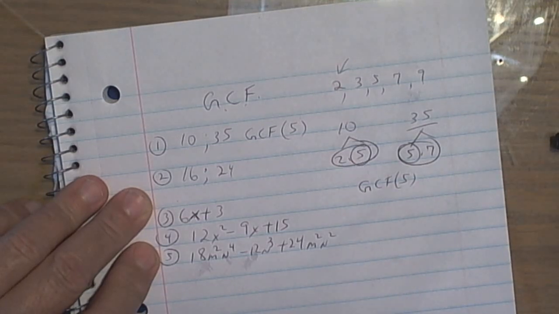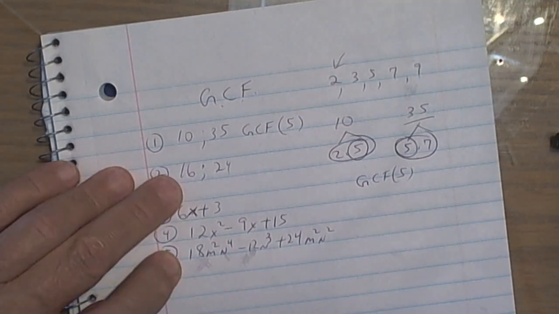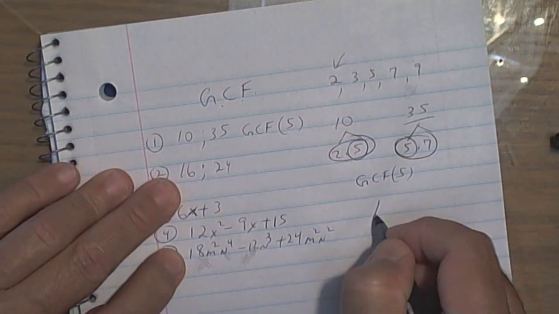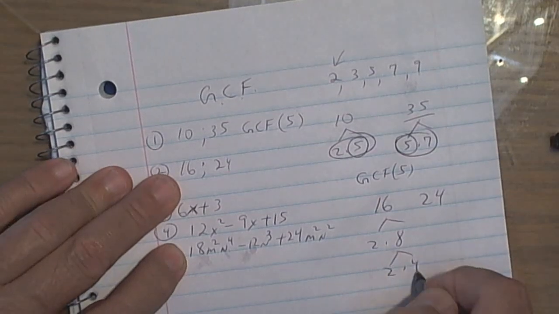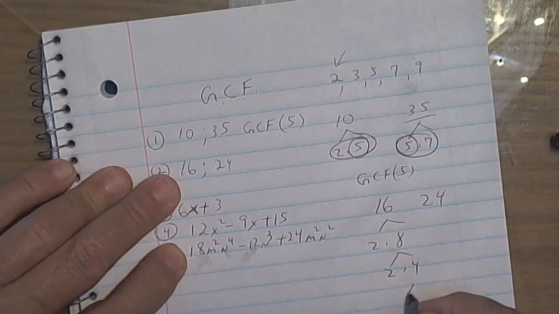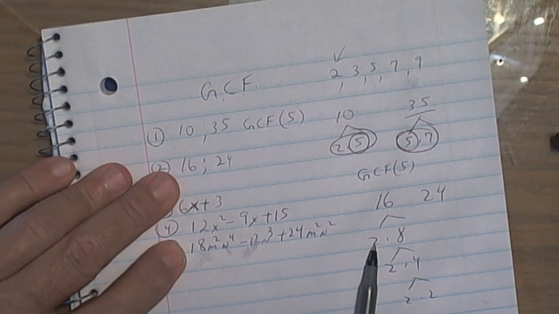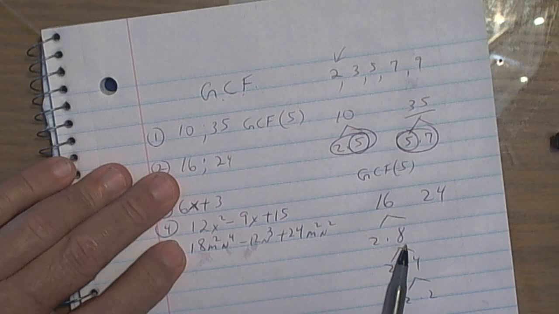Now 16 and 24. What do I do on this one? Break down 12 into 2 times 6, and 6 into 2 times 3, and circle all of this.